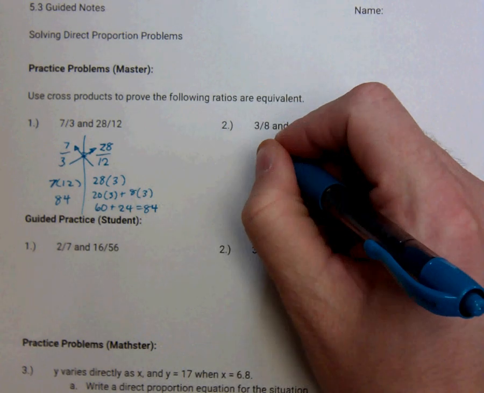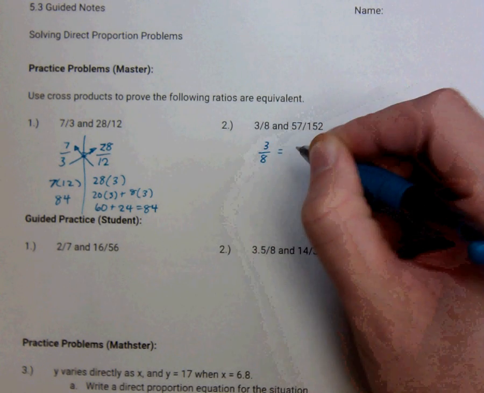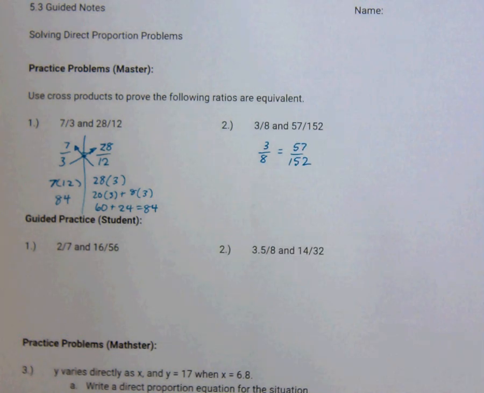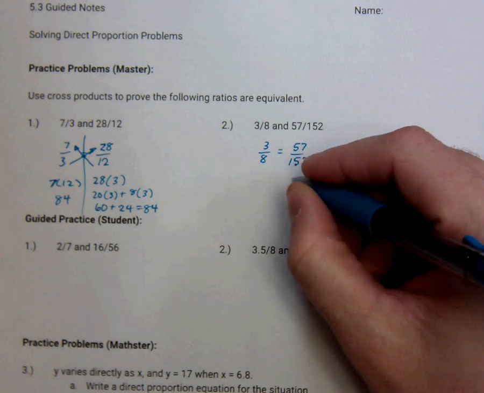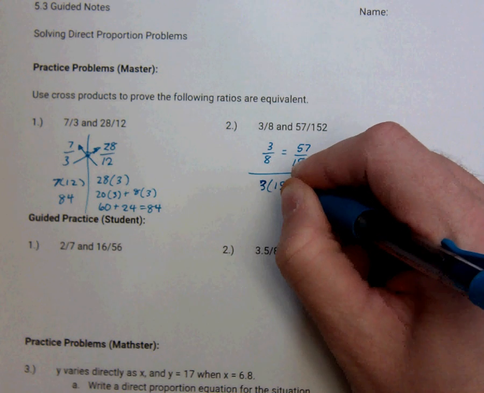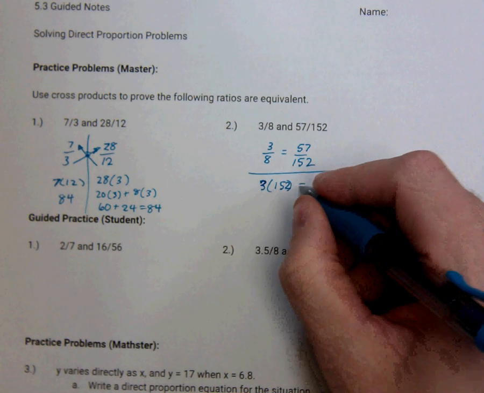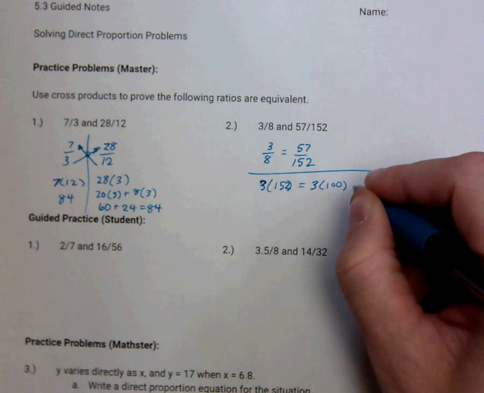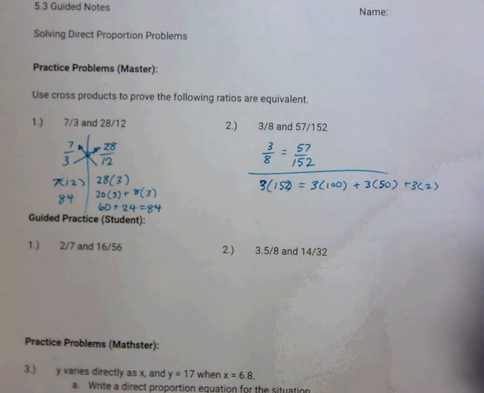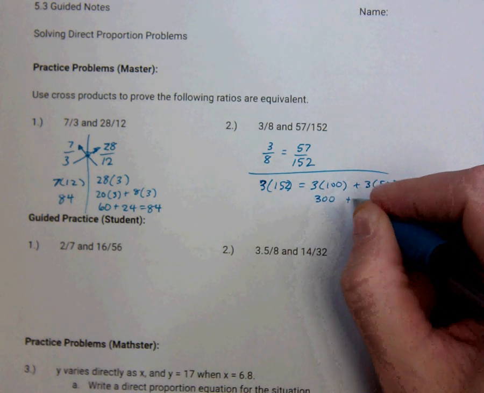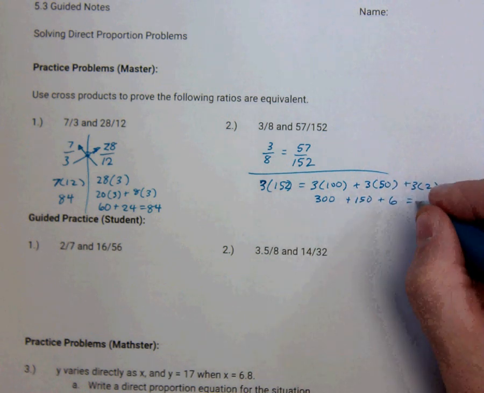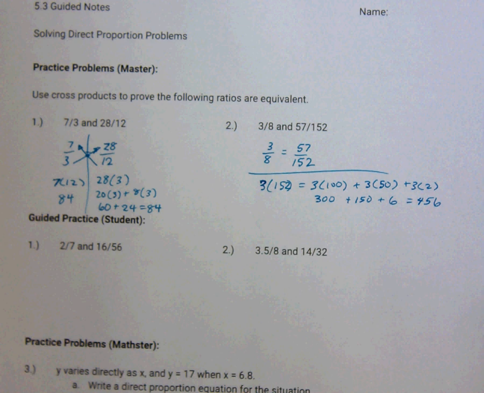The next one, we want to prove that 3/8 is equal to 57/152, something like that. So what we're going to do is 3 times 152. That says 152. That's the same thing as 3 times 100 plus 3 times 50 plus 3 times 2. So that's 300 plus 150 plus 6. That makes 456.